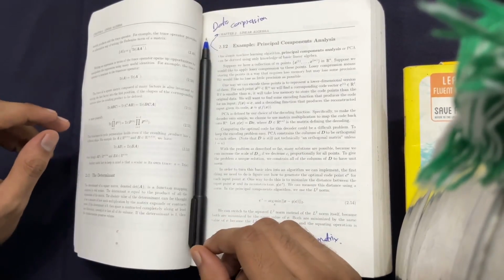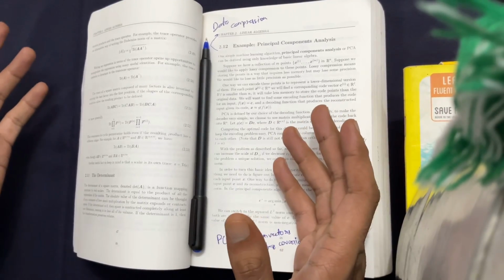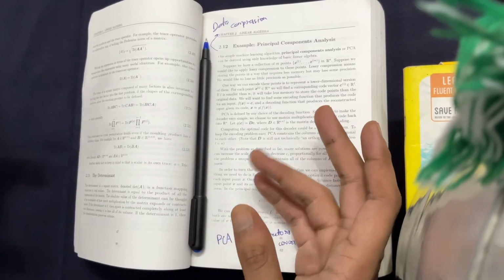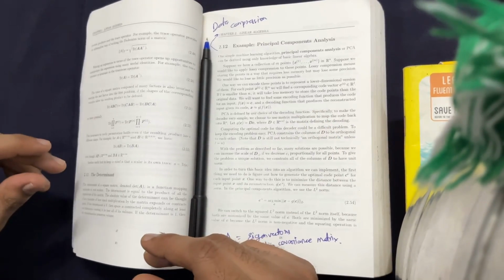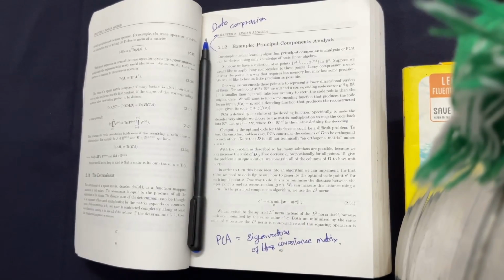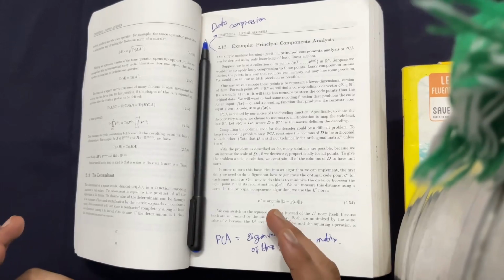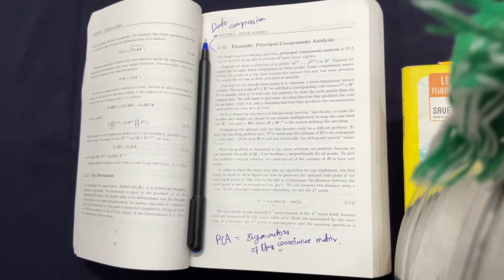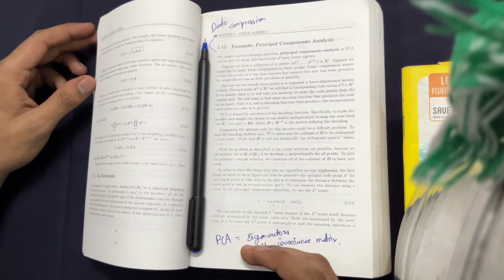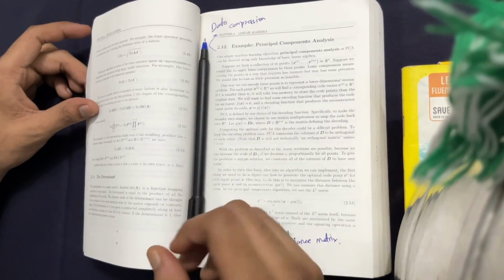So now we have a table with around 10 columns compressed into a graph of just 3 dimensions, and now it's much easier to visualize, understand, and process. So that's how we try to do principal component analysis.